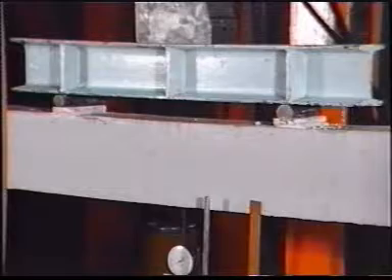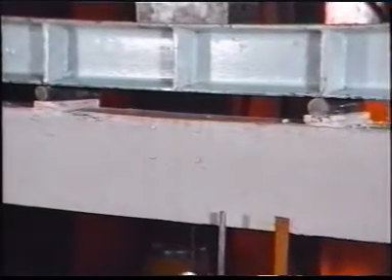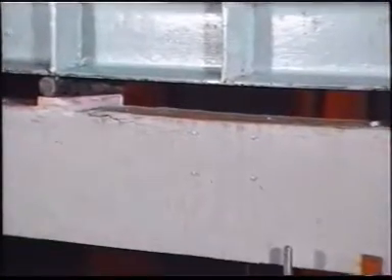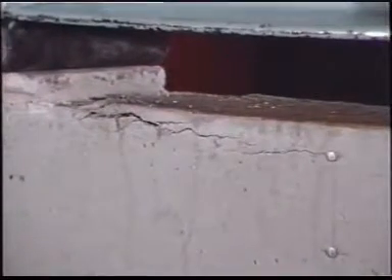Beam 6 has a still greater amount of reinforcement. Both this and the next example demonstrate the ability of beams to resist failure as the amount of reinforcement becomes more and more overwhelming. This beam reaches its final load with very little cracking underneath.